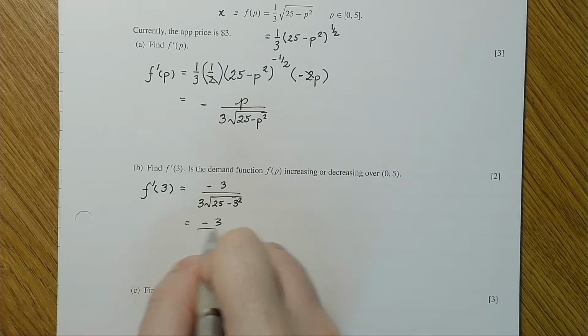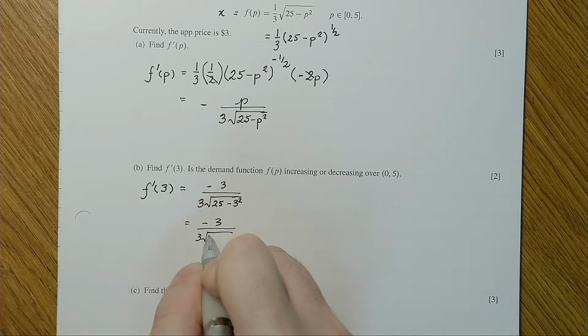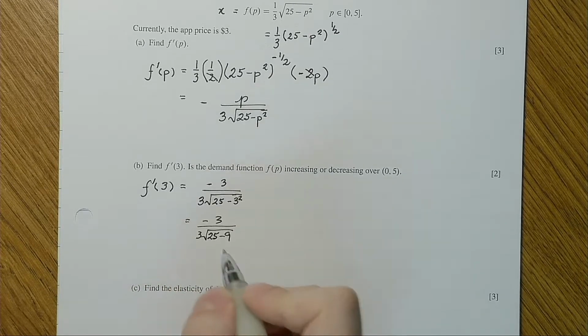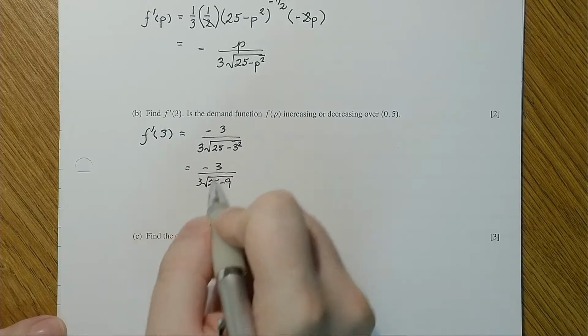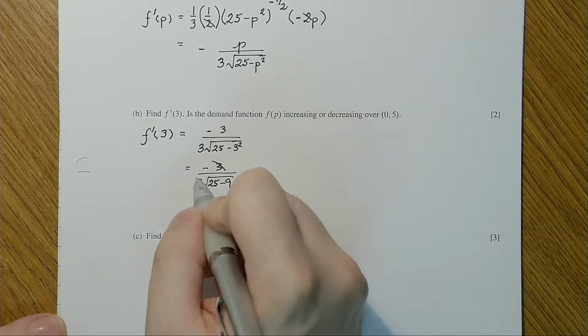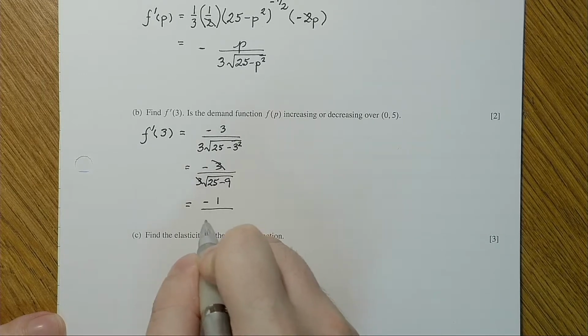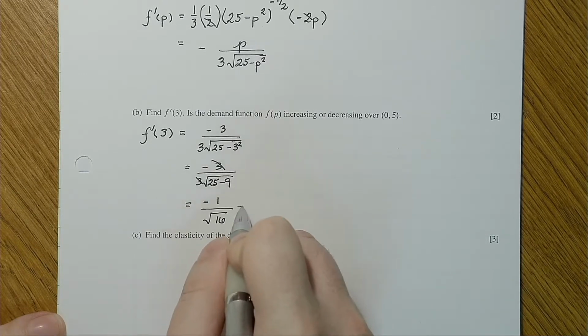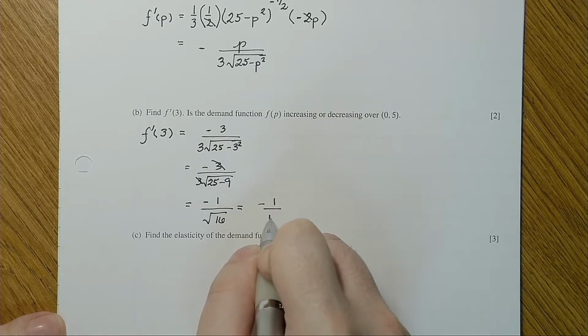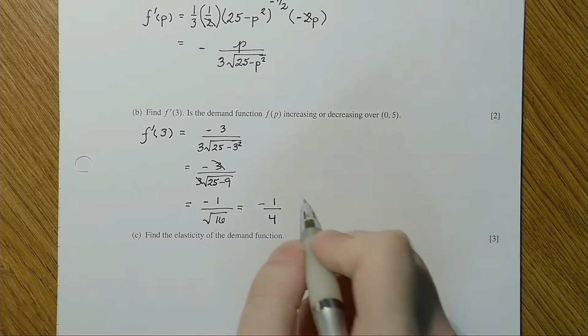So minus 3 over 3, 25 minus 9. Oh yes, and also the 3's can cancel. So I'm left with minus 1 over the square root of 16. The square root of 16 is 4, so it's -1/4.